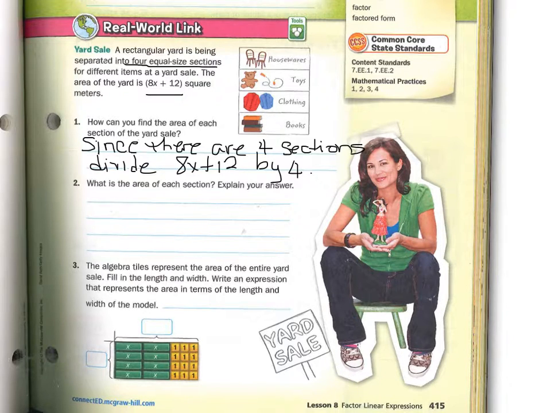Well, if you were to divide by 4, think about it. 8x divided by 4 would be 2x. 12 divided by 4 equals 3, right?